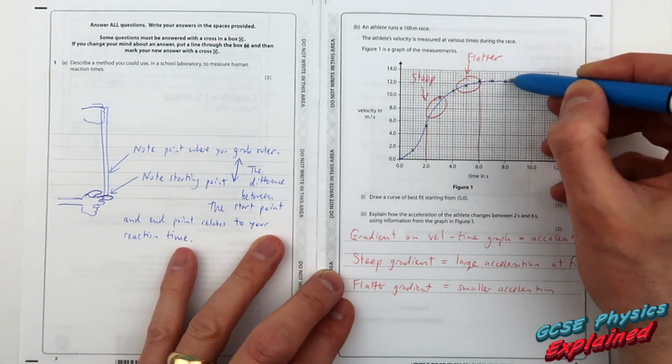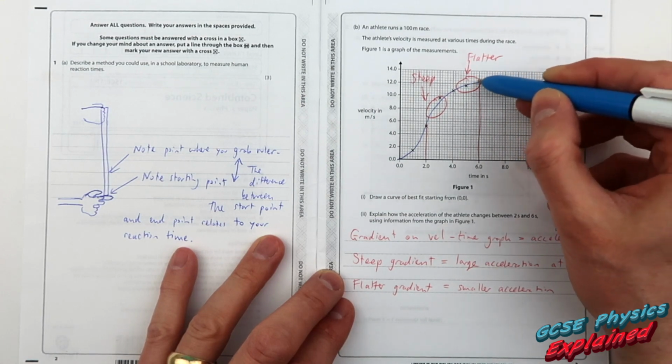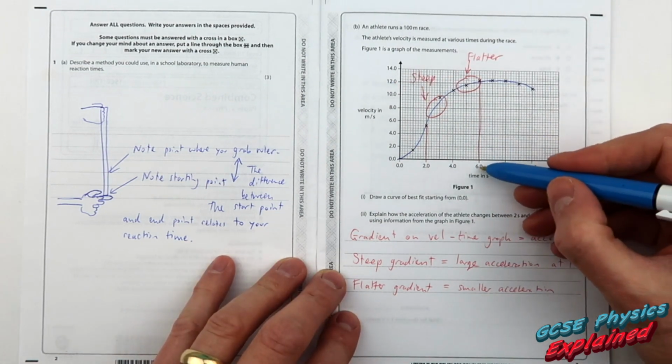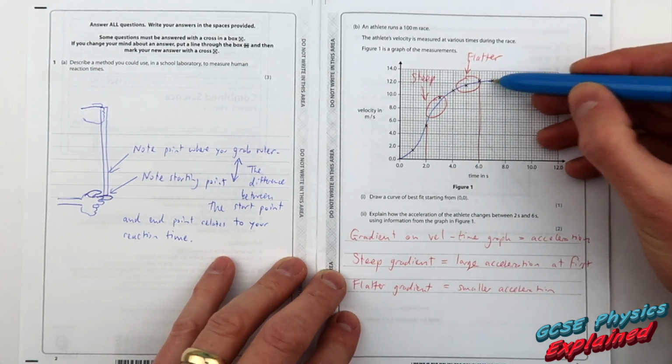Once the gradient is completely flat, that's when there's no acceleration anymore because they're travelling at a steady speed. But it only lasts up to 6 seconds. It doesn't go flat until it gets to 7 seconds.